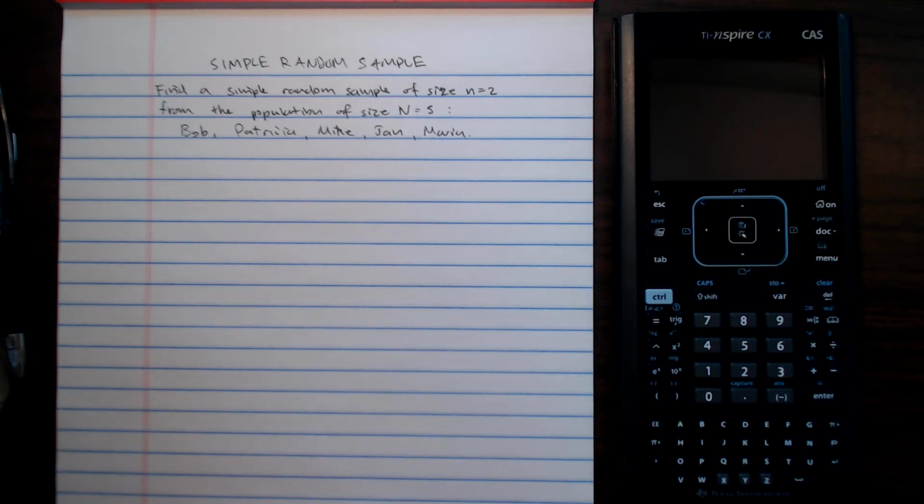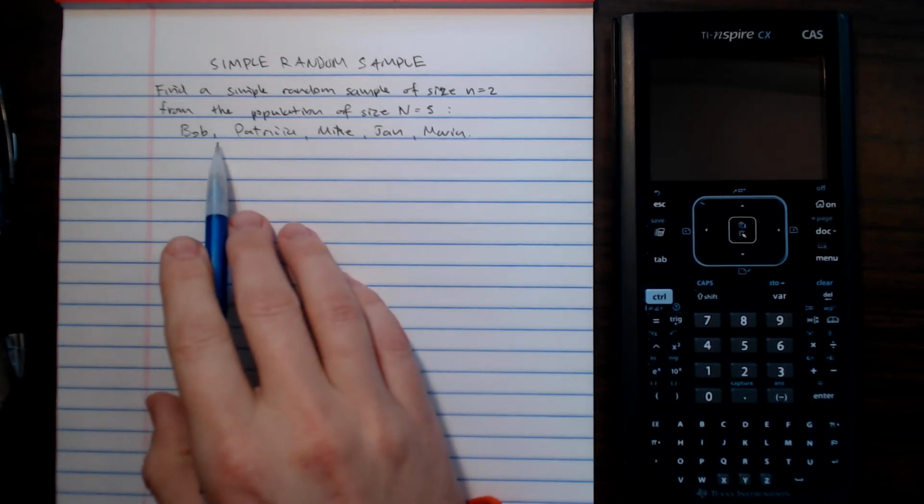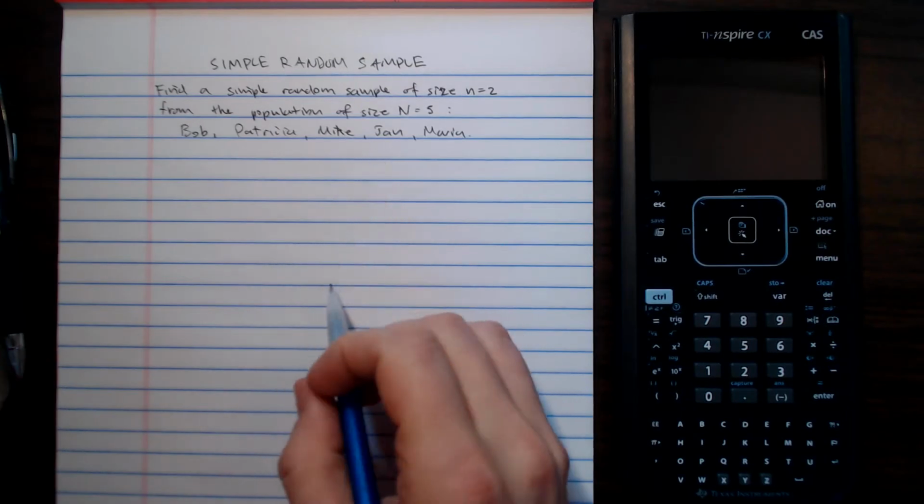Finding a simple random sample can be quite easy with the right technology. So let's use TI-nspire to help us find a simple random sample for this example. Find a simple random sample of size 2 from the population of size 5. So here we have Bob, Patricia, Mike, Jan, and Maria.